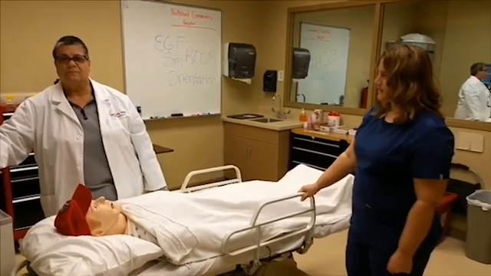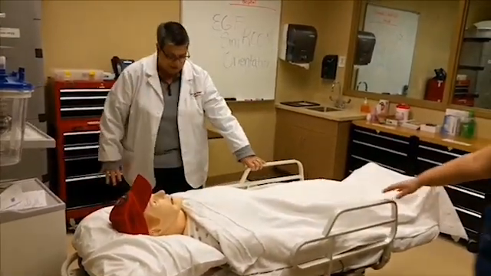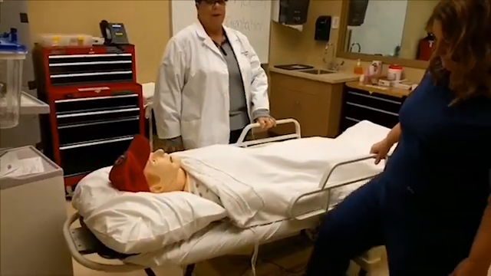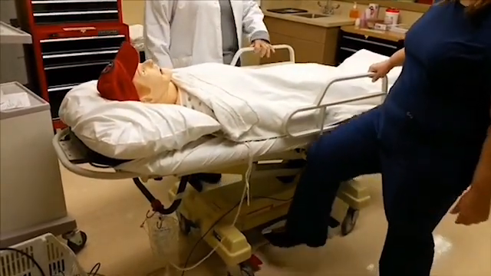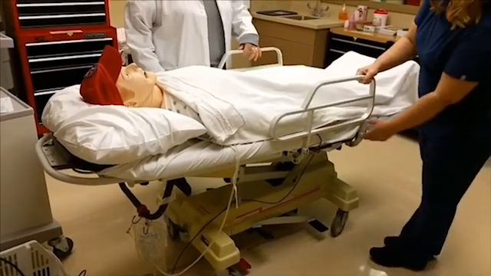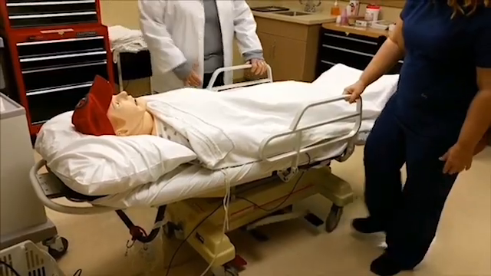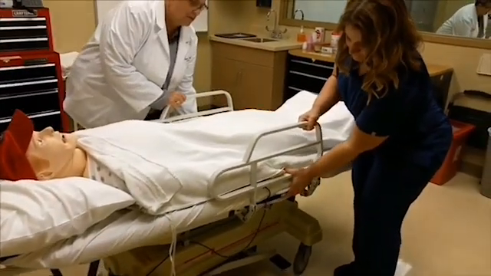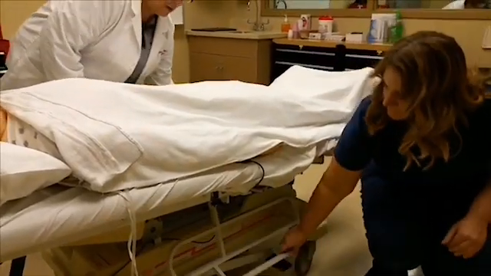How do I work this bed? This bed works like a barber chair. You pump the black pedal to raise it up. To lower it, you push the other side, the other pedal, and it'll go down. The railings are pretty self-explanatory. They have a black bar. You pull that black bar up, and the railings fall down.